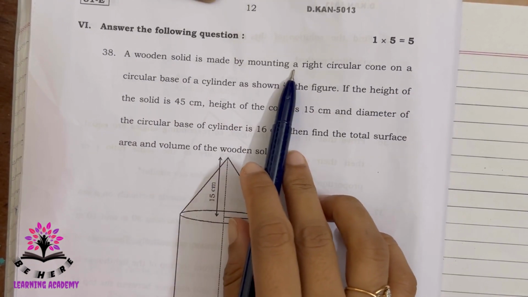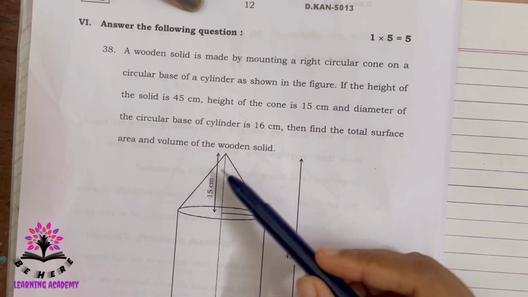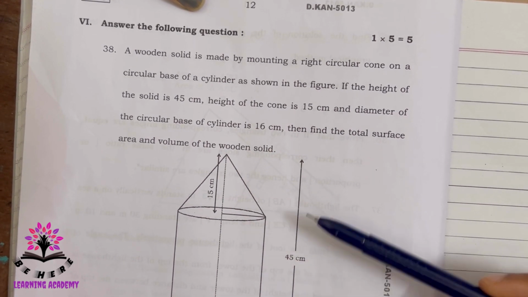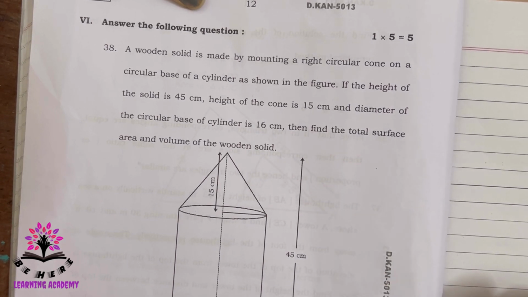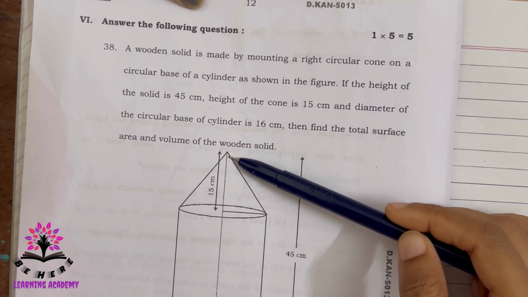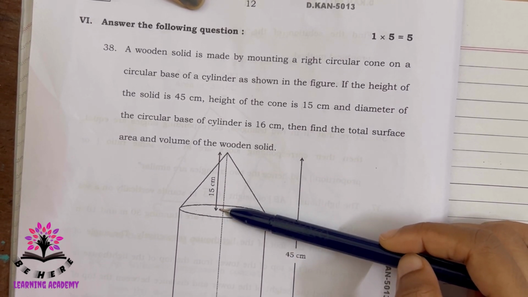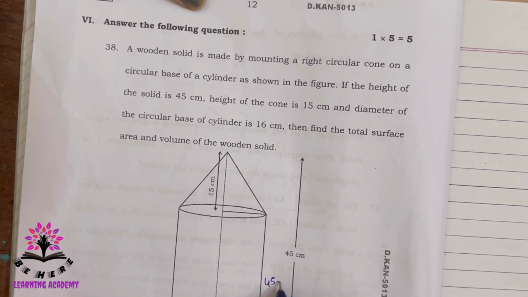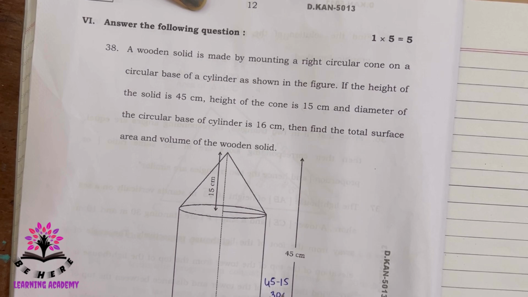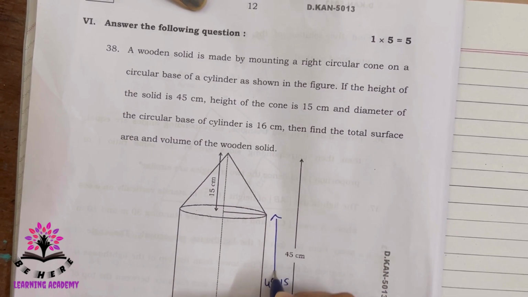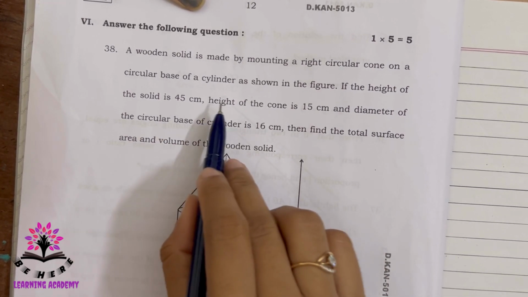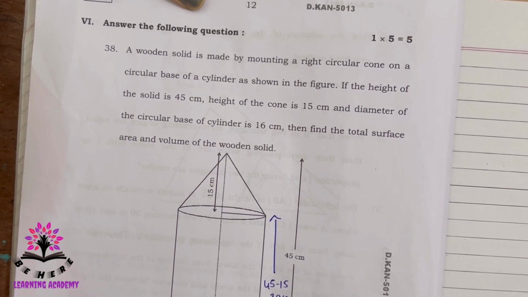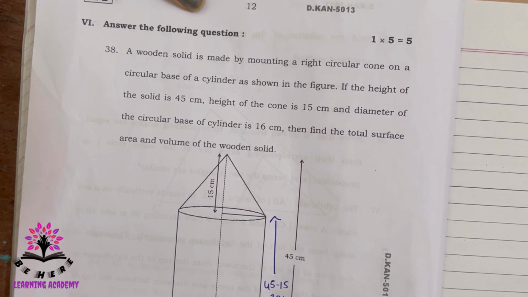A wooden solid is made up by mounting a right circular cone on a circular base cylinder. Height of the solid is given, total is 45. So height of the cone is 15. So height of the cylinder will be 45 minus 15, that is 30 centimeters. That becomes the height of the cylinder. Then height of the cone is 15. I have already said the diameter is 16. So radius will be 8 centimeters.